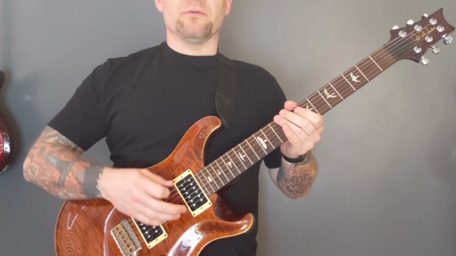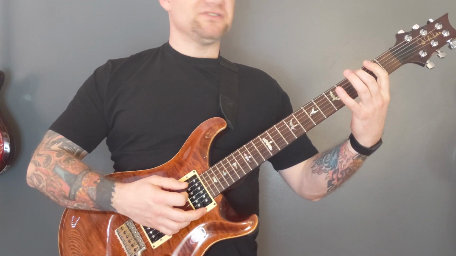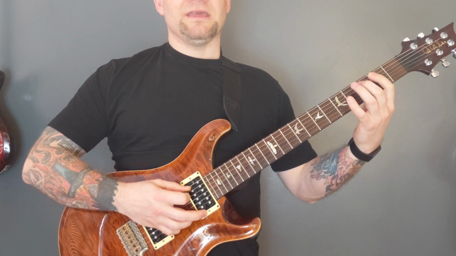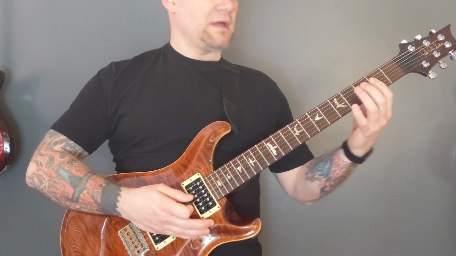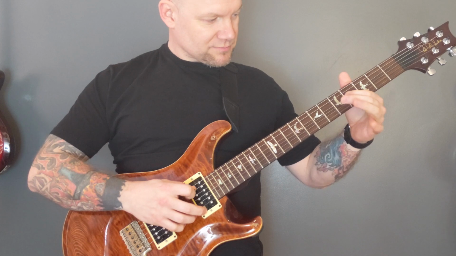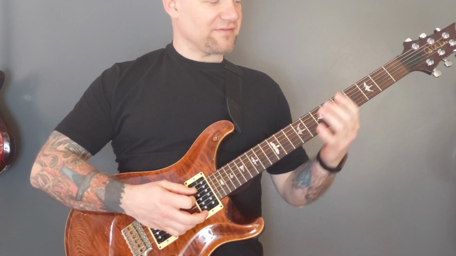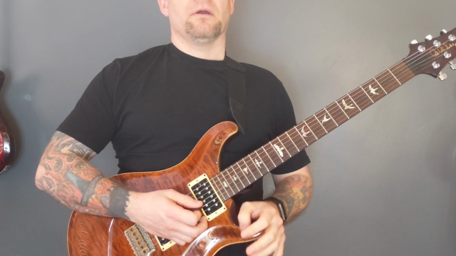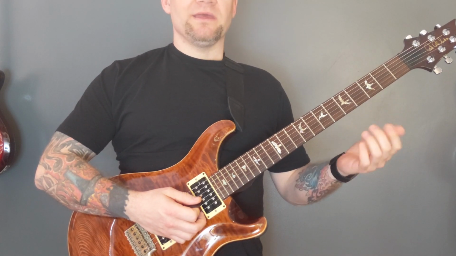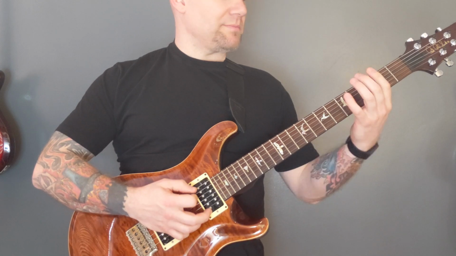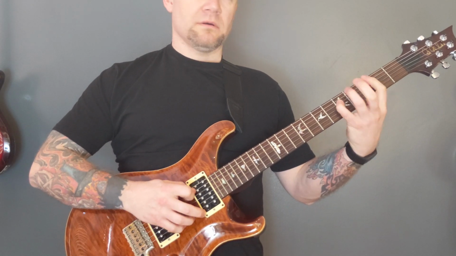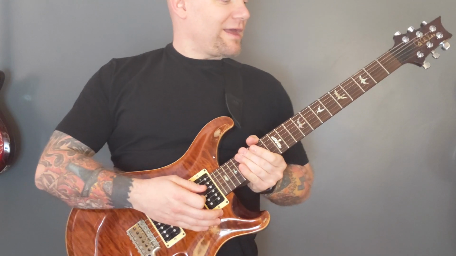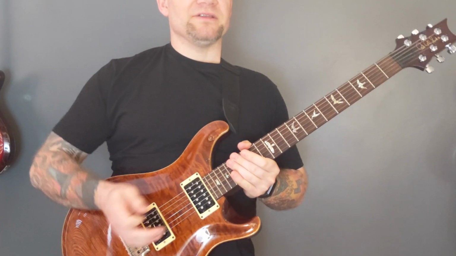So let's just look at the notes in the key of G major. We have G, A, B, C, D, E, and F sharp. And then the pattern starts again. Okay, so again the notes G, A, B, C, D, E, F sharp. And then it repeats. So first of all, we're going to look at a repeating pattern with the major scale.